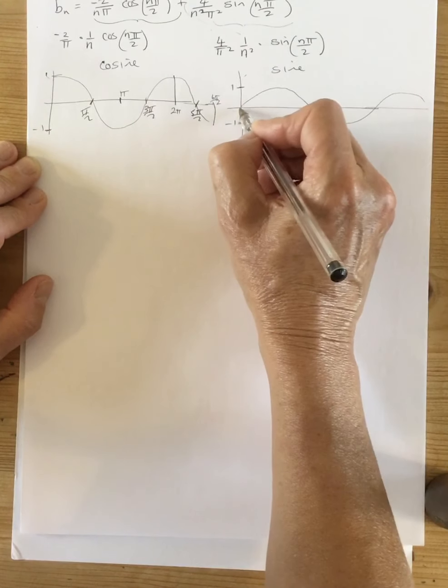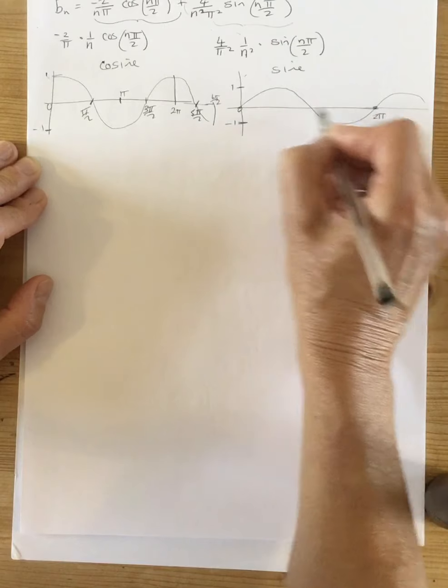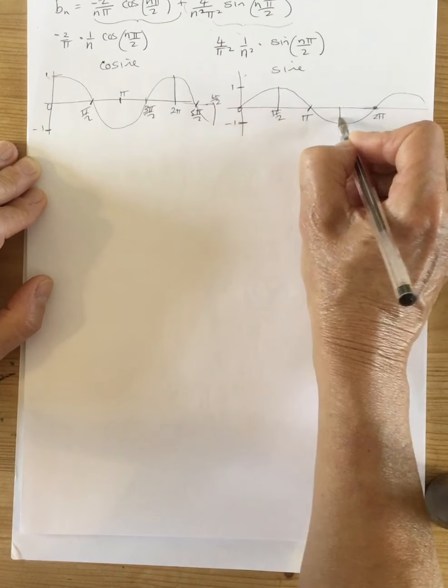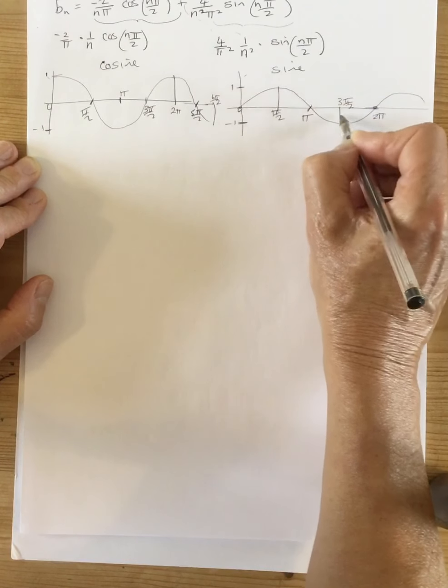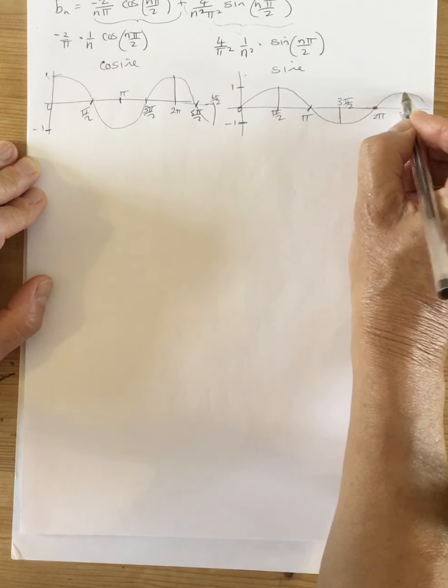Here's 0, 0. Full wave here, that's 2 pi. Therefore, that's pi. This is pi over 2. 3 pi over 2 has a value of minus 1. And 5 pi over 2 has a height of 1.